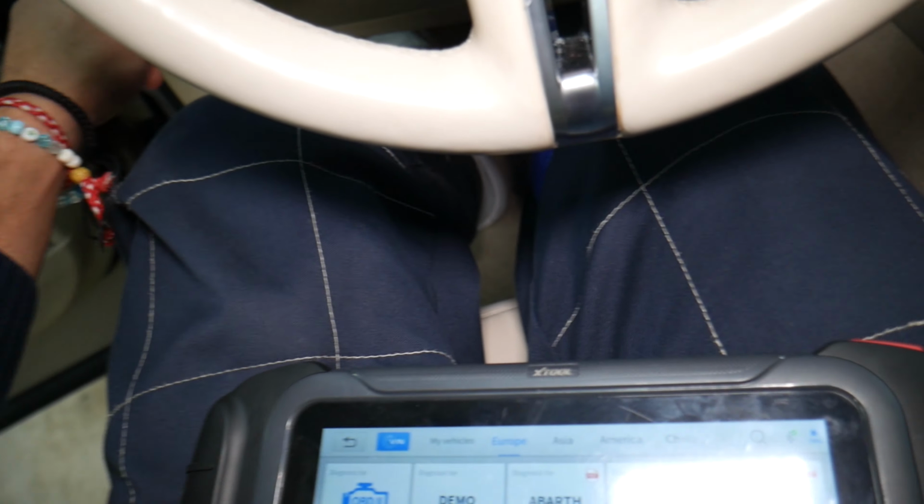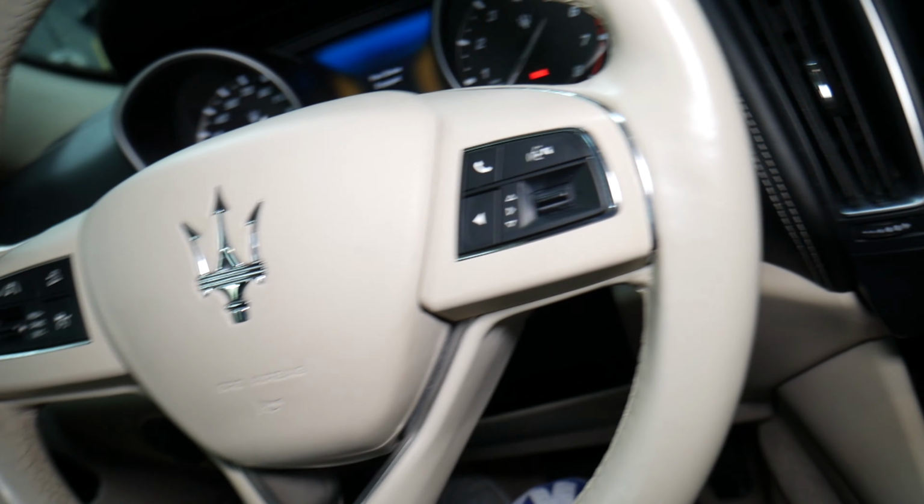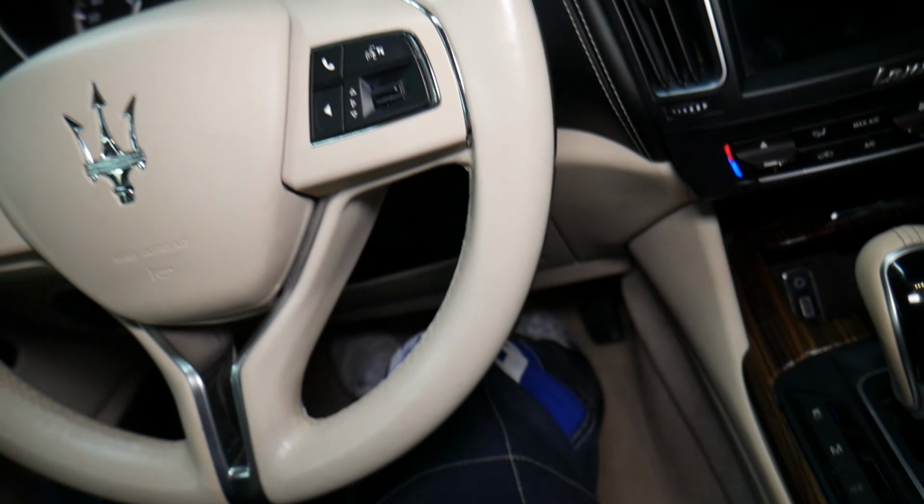Actually, guys, with the charger connected to the battery, I turn the lights off. I want to see the voltage. It's still unstable. It's at 11.8 volts. So definitely not good, guys.